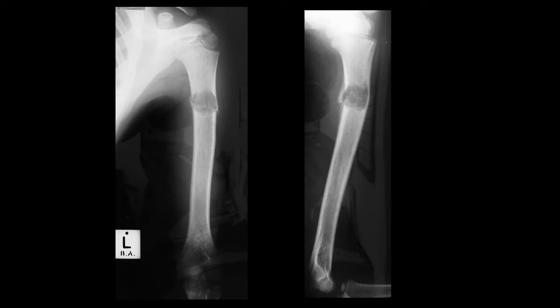Here we are presented with an AP and lateral X-ray. What is first very important to recognize is that this is an X-ray of an immature skeleton, in other words, a child. This is easily recognized by the persistence of the growth plates. See the growth plates here? At the humerus down here, you can see an incompletely formed radial head. So this is an example of a child.